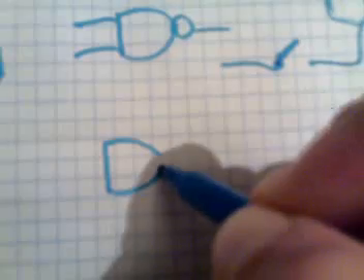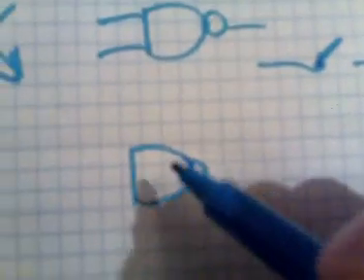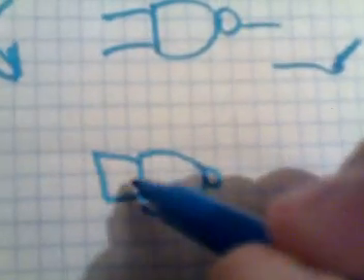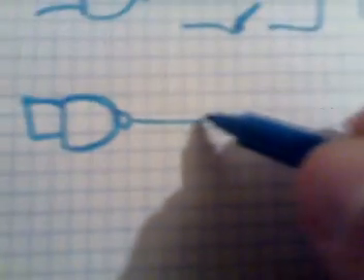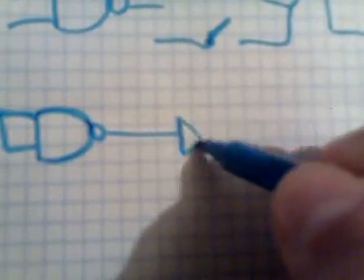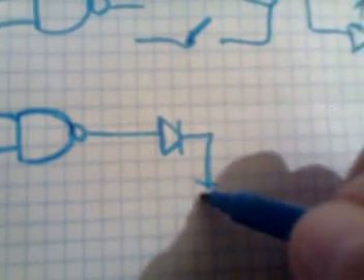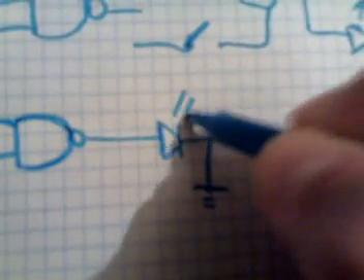Let's draw this in a simple way. It's our NAND element. We connect the inputs of our NAND element together, and the output we connect to the LED. This is our output. Ground.